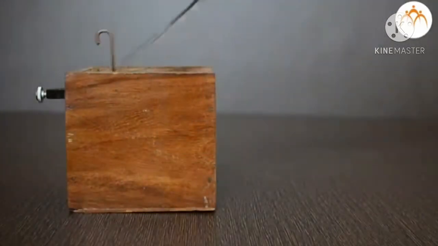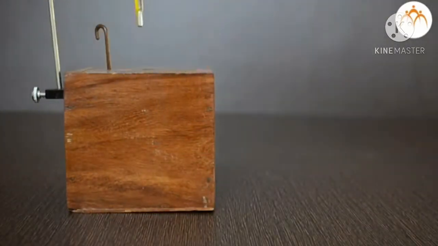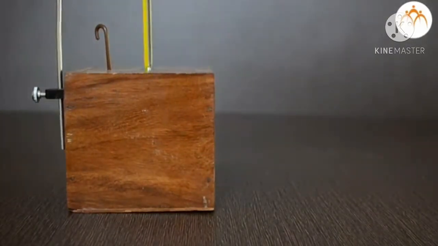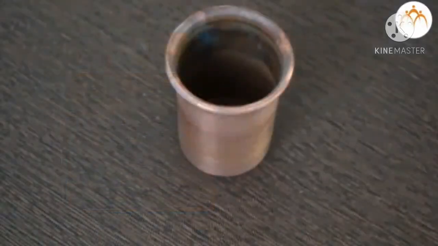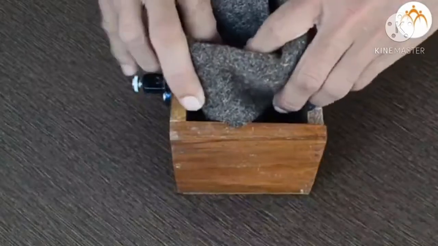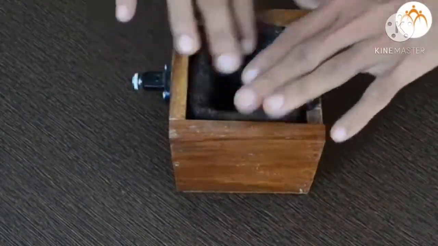The calorimeter used in the laboratory is very accurate. It is used to measure heat transfer during a chemical as well as a physical process. A copper vessel with a stirrer is properly insulated with woolen material.